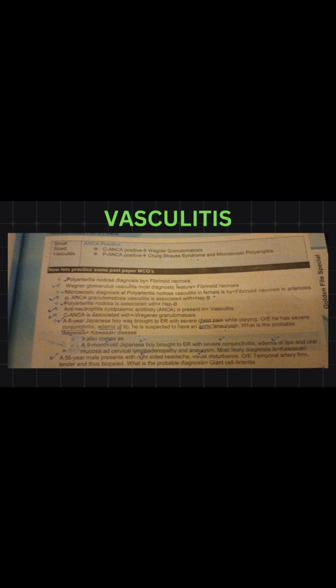Now small size vasculitides are ANCA positive, c-ANCA positive and p-ANCA positive. The one with the C is the Wegener's granulomatosis, whereas the one with the P is the microscopic polyangiitis and Churg-Strauss syndrome. So the one with the c-ANCA is the Wegener's granulomatosis, and the MCQs related to Wegener granulomatosis. The most diagnostic feature of Wegener granulomatosis vasculitis is fibrinoid necrosis. c-ANCA is associated with Wegener granulomatosis.